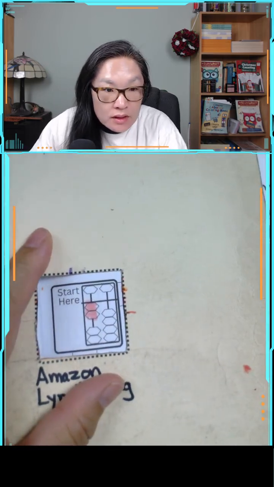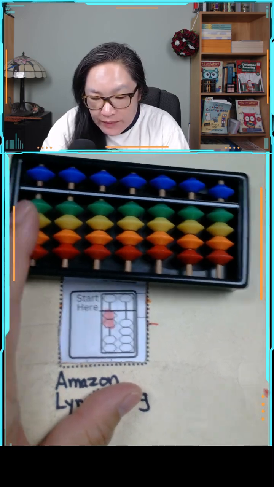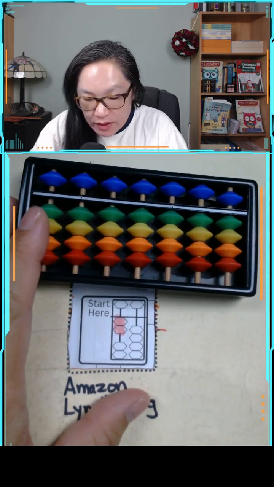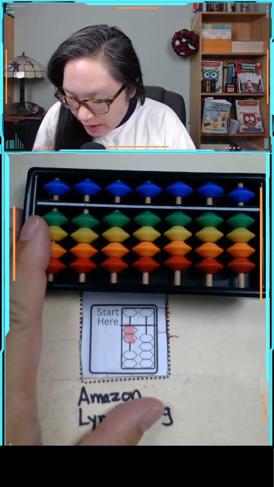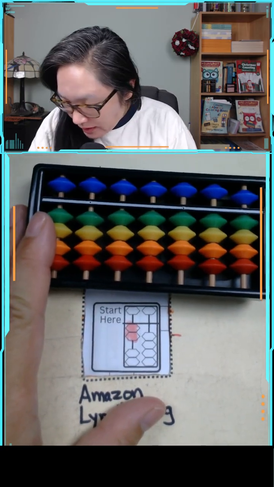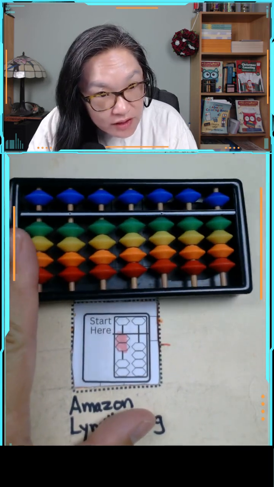Here we go. All right. So we have this number. This is my Abacus. An Abacus is a counting tool. This counting tool tells me what the numbers are. That's all it is, this Abacus. It just visualizes our number.